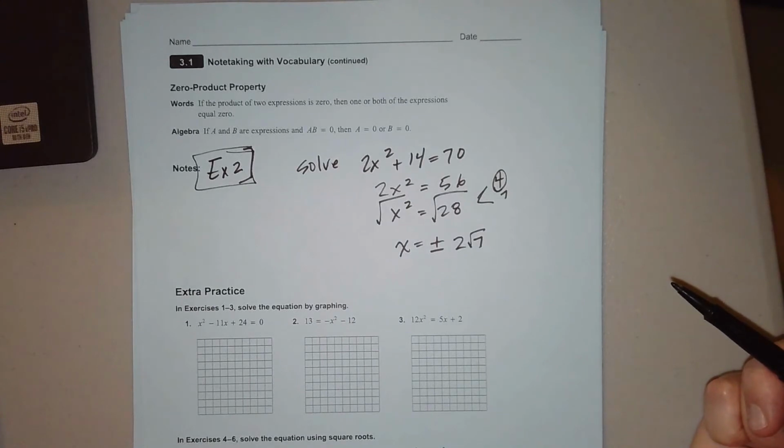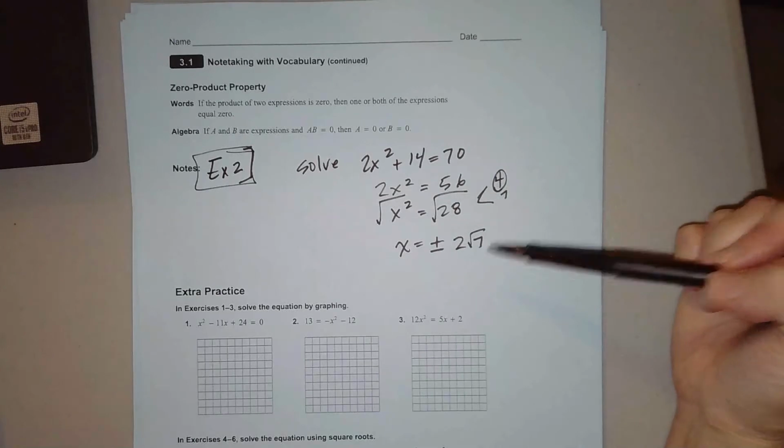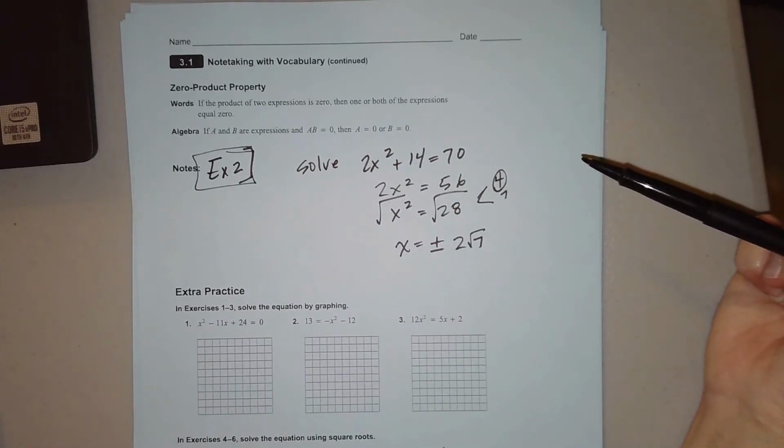The other thing I want you to notice is, again, I'm using radicals here. I think Big Ideas uses decimals, but again, I like radicals just because I think the more practice you get with that, the better. Okay.